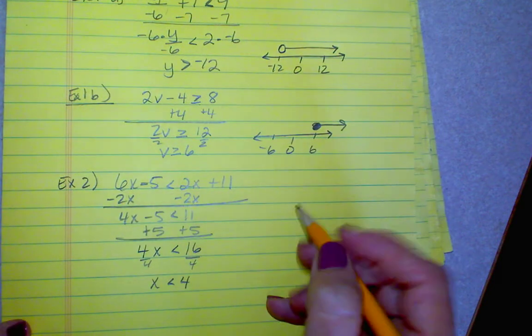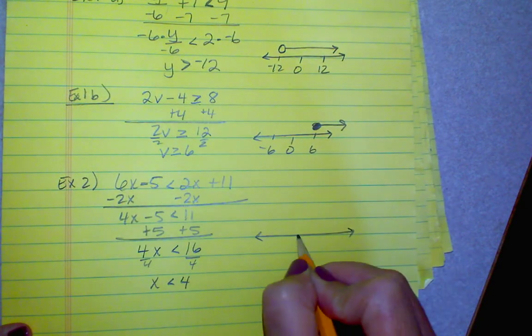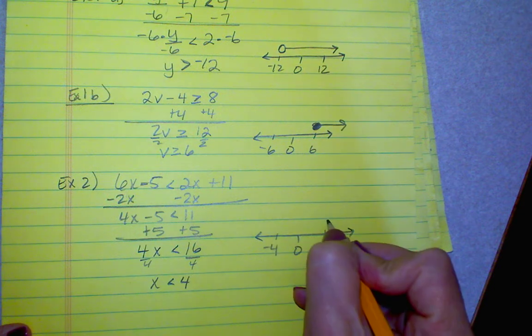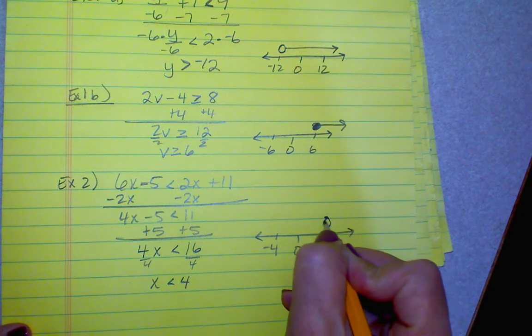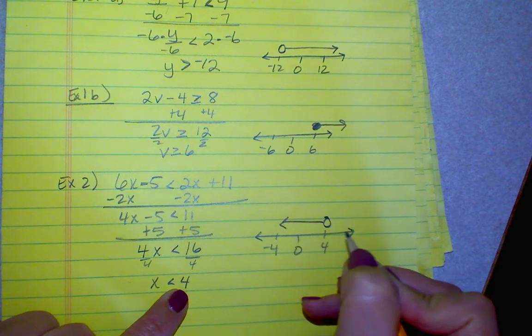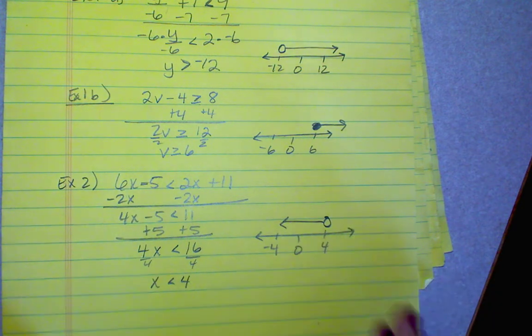So those type of problems you should not have too many issues with. Just don't make careless mistakes. Pay attention to what you're doing. Stop multitasking. Okay, open circle. X is less than 4. Open circle. And all the solutions to the left of 4.